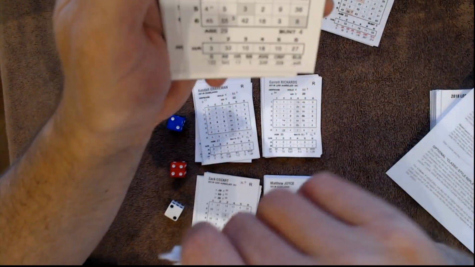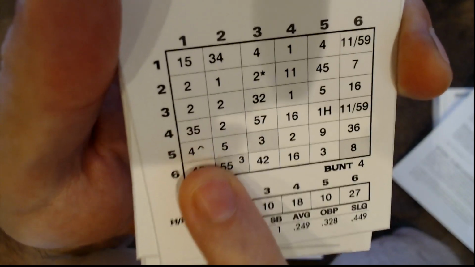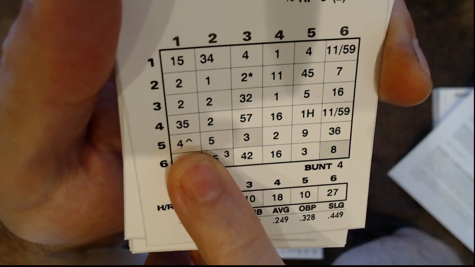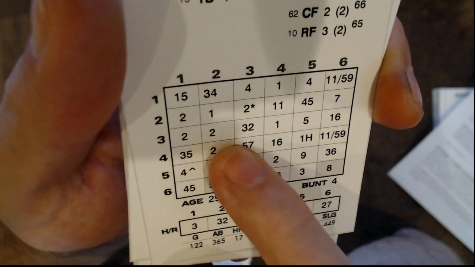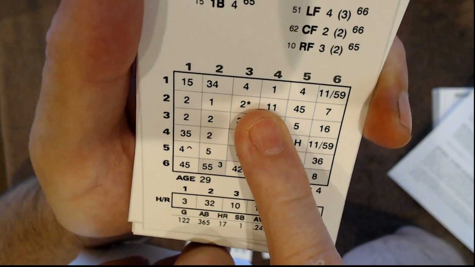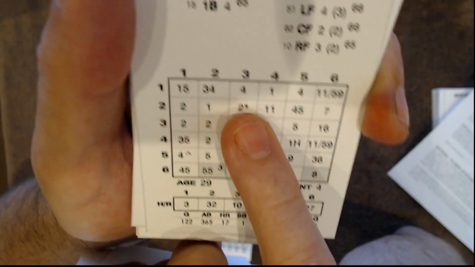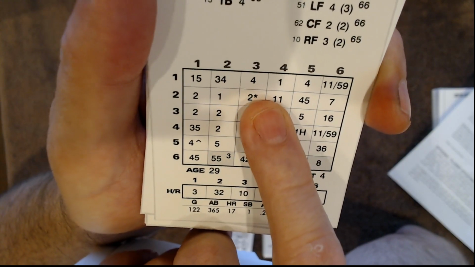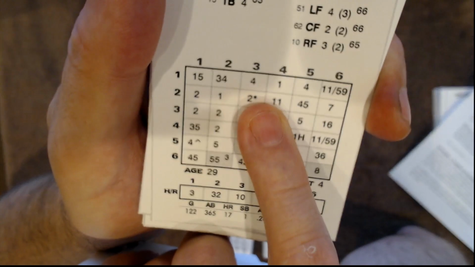You'll also have sometimes little symbols, like your little up symbols and stuff in there, and it'll actually show you on the charts, if a player has this symbol, then do this instead, or a little asterisk. Now the asterisk for the players means if he gets a base hit off of this, then he'll try to steal the next base.